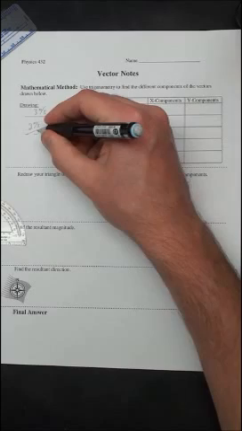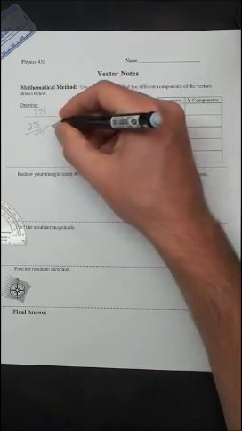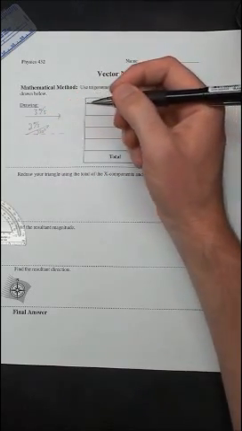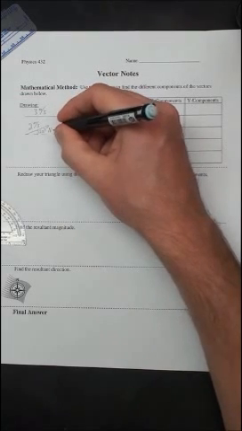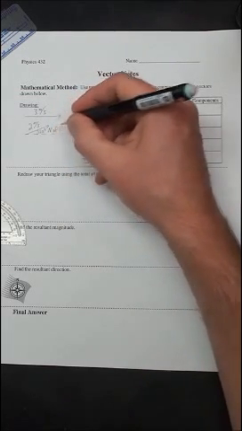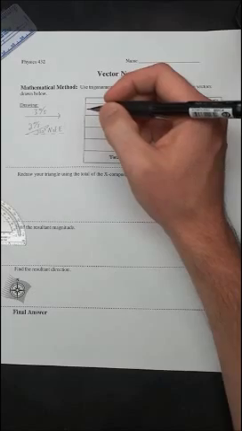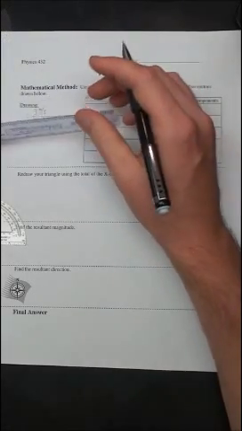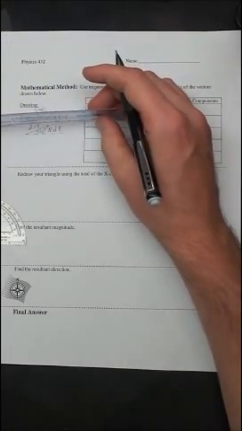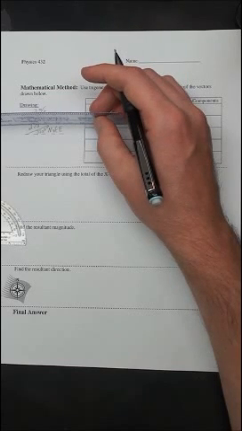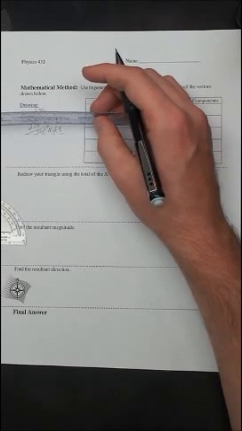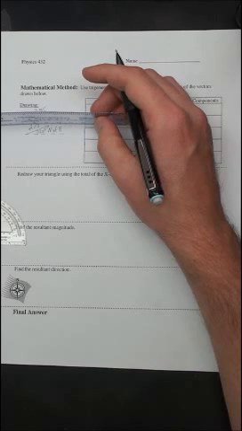And then this, like I said, is 20 degrees north of east, and I'll even put that on here. The third vector I want you to draw is one that is 1.5 meters per second at 45 degrees south of east.